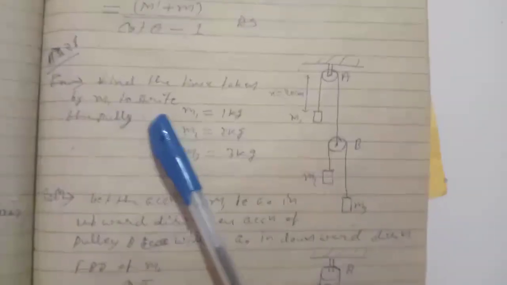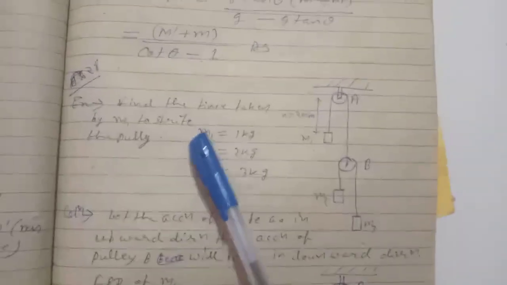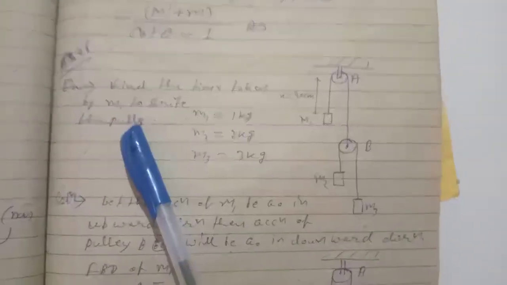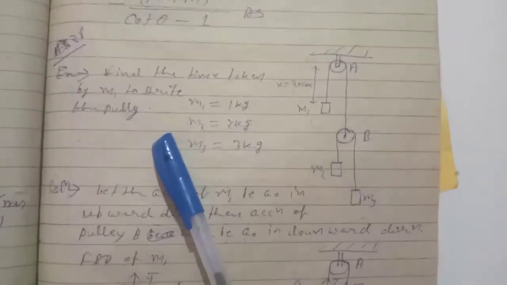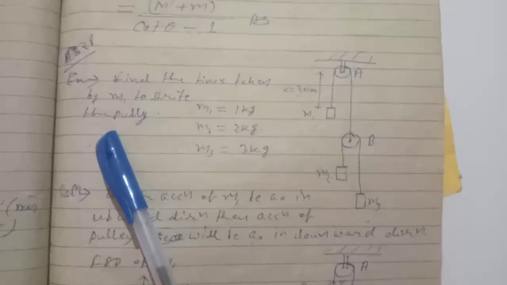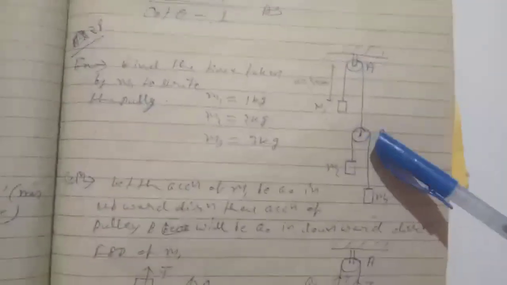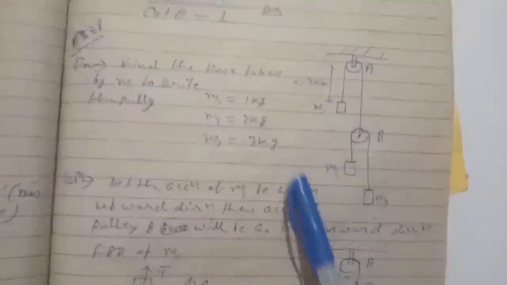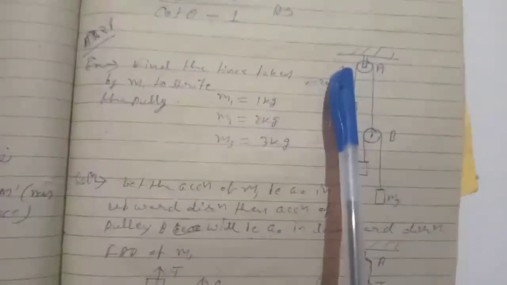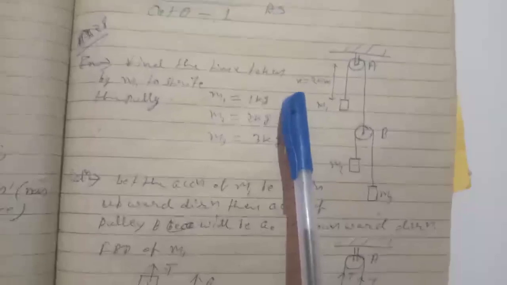Next, find the time taken by M1 to strike the pulley, where M1 equals 1 kg, M2 equals 2 kg, and M3 equals 3 kg. This is pulley A, this is pulley B, this is M1, M2, and M3. And the distance given from the first pulley is x equals 2 centimeter.